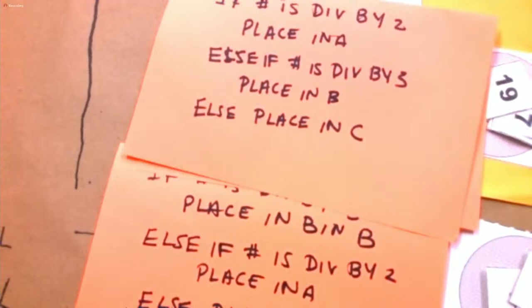So if I asked divisible by 2 first, it ended up in one bin. If I asked divisible by 3 first, it ended up in the other bin. And it makes a difference. It made a decision based on the algorithm that I was asking it to use, and it sorted accordingly. So I would have to decide beforehand how I wanted to sort that.